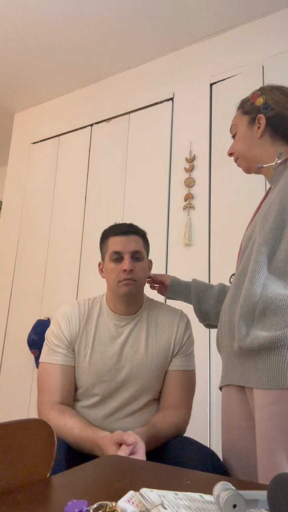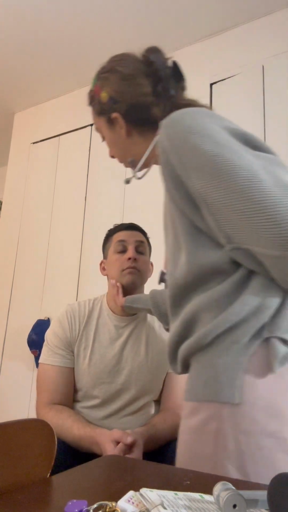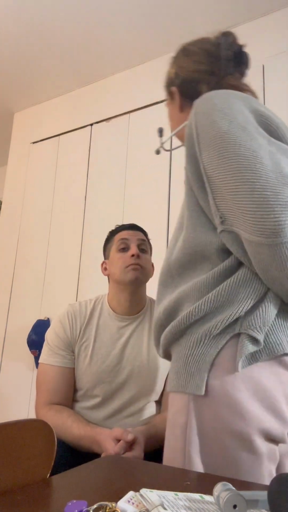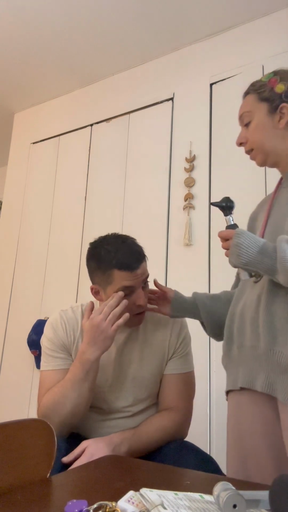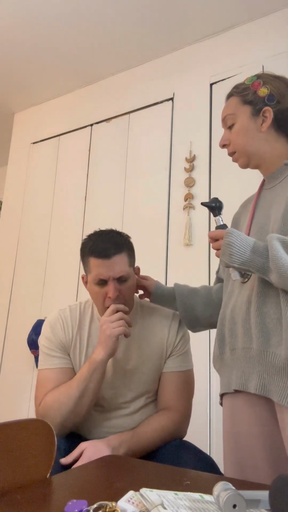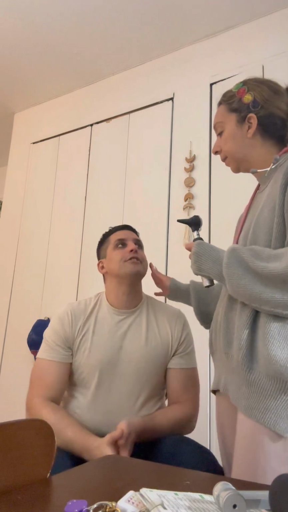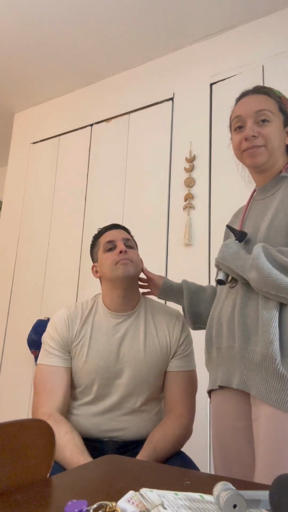Looking at the ears, the auricle is of good shape. There's no issues, no tenderness, no nodules. Skin is intact bilaterally on the ears. Now we're going to be looking to see if there is any tenderness on the tragus. Any tenderness here? Sorry, I just got out of work. No. Okay, and here? No.